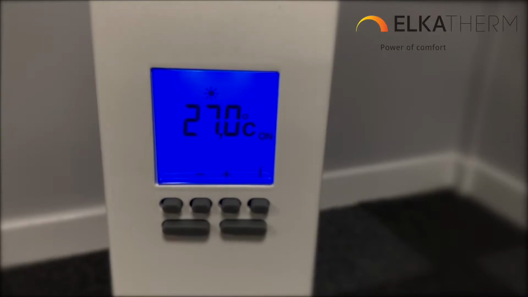As a useful tip, you can hold down the buttons to speed the process up. We recommend you put the temperature at around 21 degrees. However, this depends on your preference.